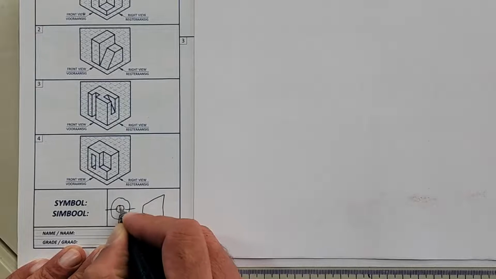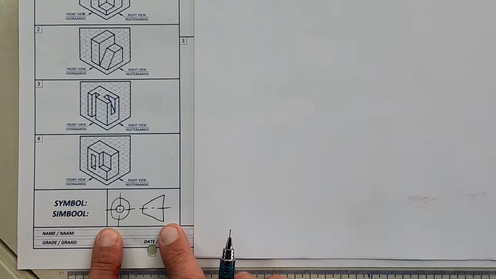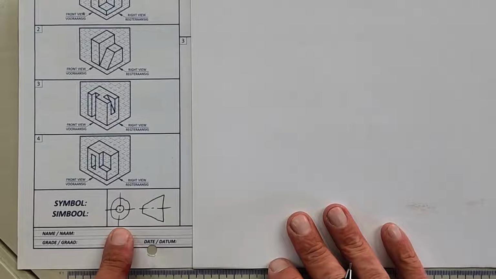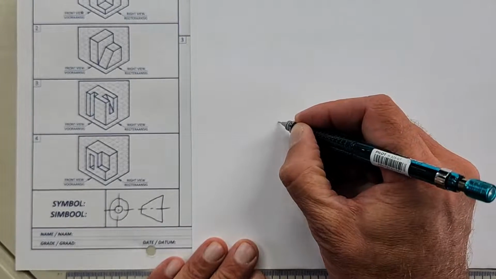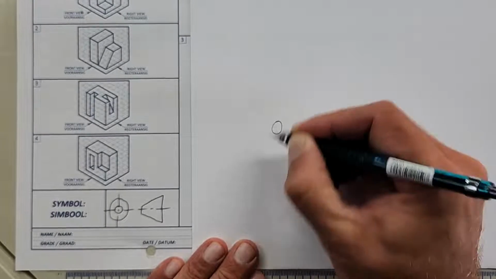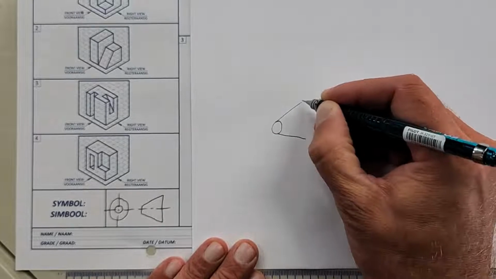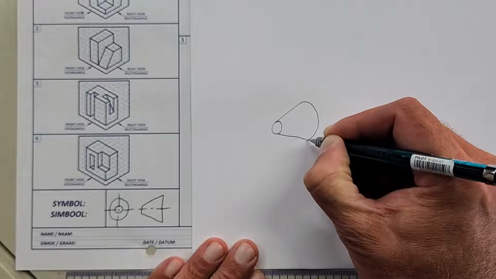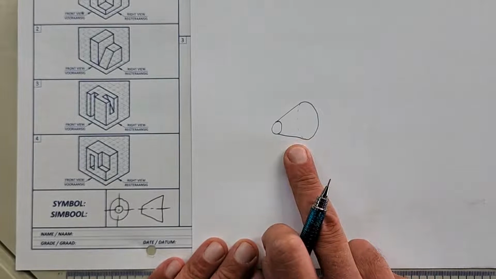Just going to show you it. Some of you have seen this before. That's a symbol for third angle orthographic. What is this? It is a cone like you would find next to the road. If I draw this in 3D, I've got a smaller circle, and then we have the sides of that cone. Technically, you'll see some hidden detail there. That is a cone that we're seeing.